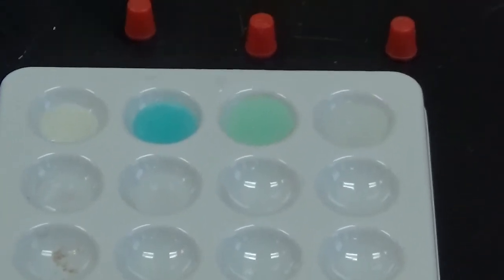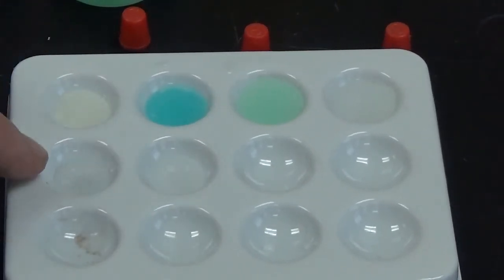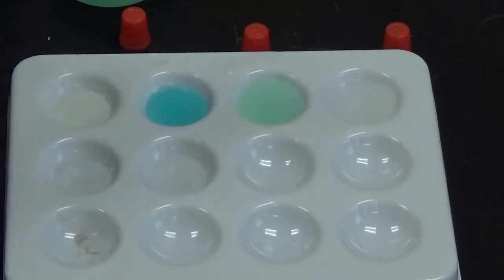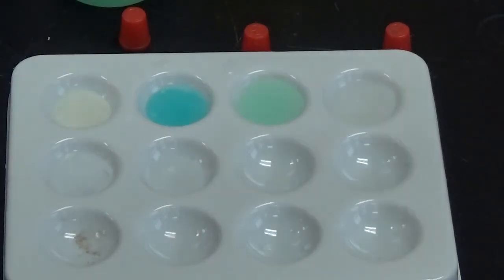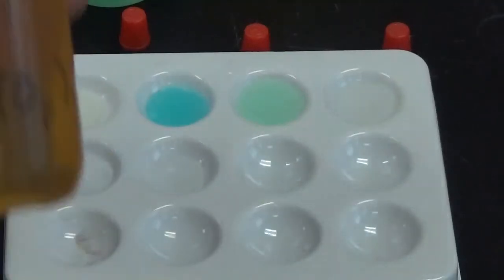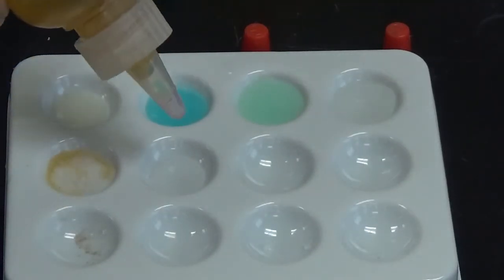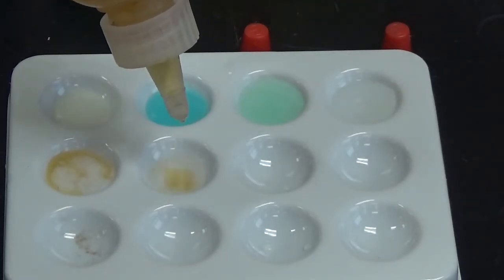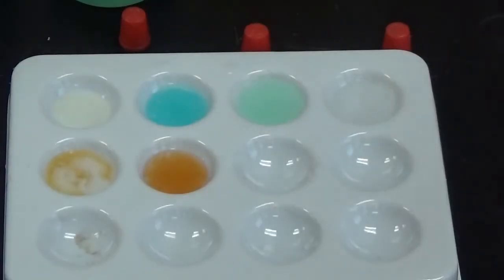Okay, so now we're down to the second row. Let me move that a little. So I'm going to add lead 2 nitrate. And again, that forms a nice bright white solid. And then finally to this well right here, I'm going to add iron 3 nitrate. Oops. And you get an orange solid that forms there, so most definitely a sign of a chemical reaction.